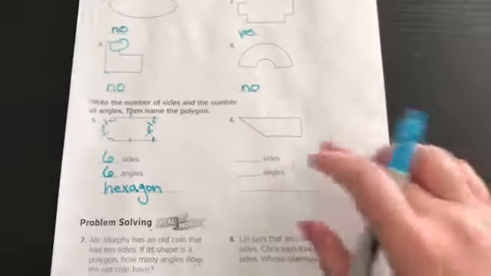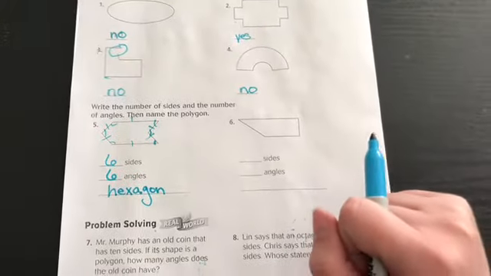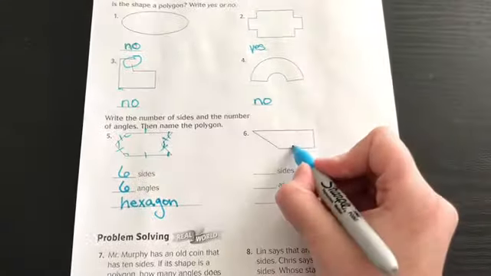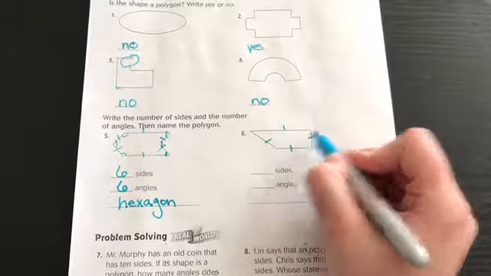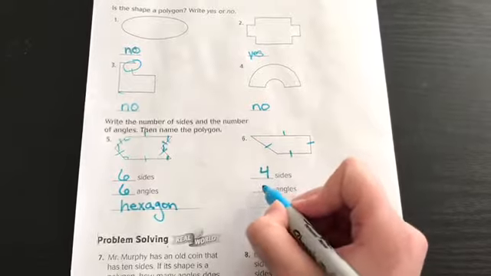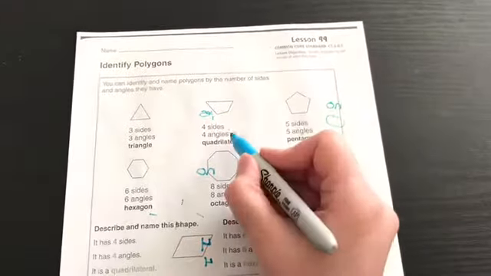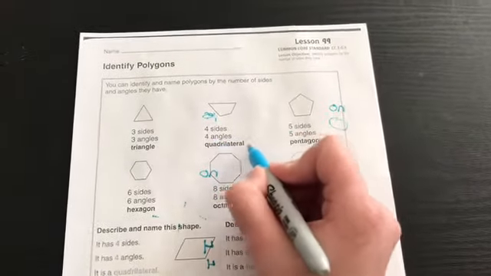Nice. What do you guys think about this one over here? How many sides and how many angles do you see? I see 1, 2, 3, 4 sides. And if it has 4 sides, it must have 4 angles. And a shape that has 4 sides and 4 angles is called a quadrilateral. Let's go ahead and write that on our paper.